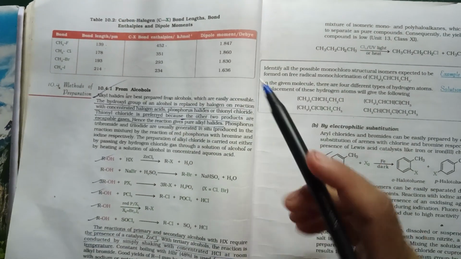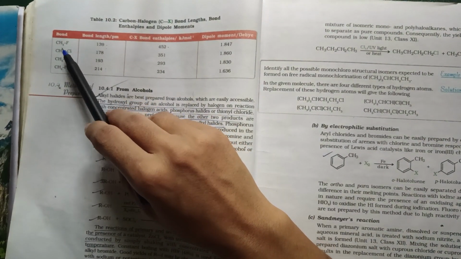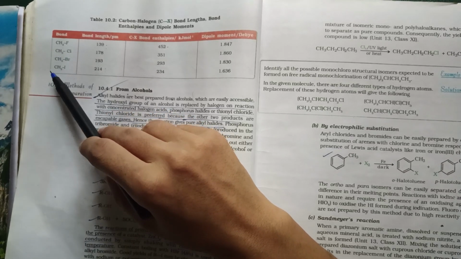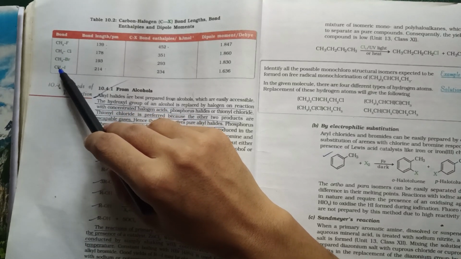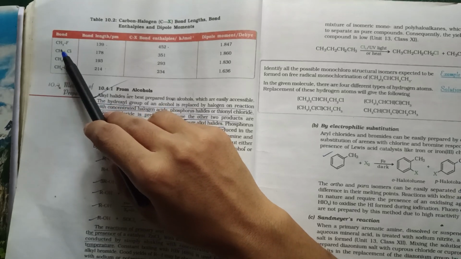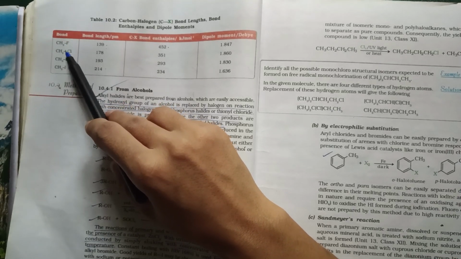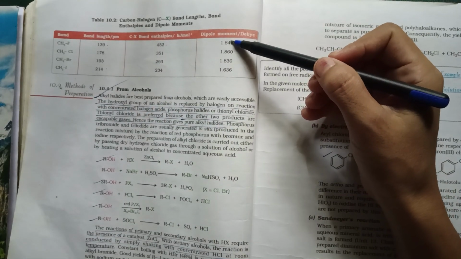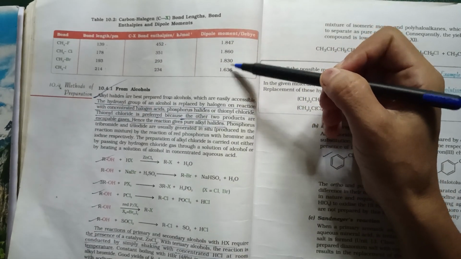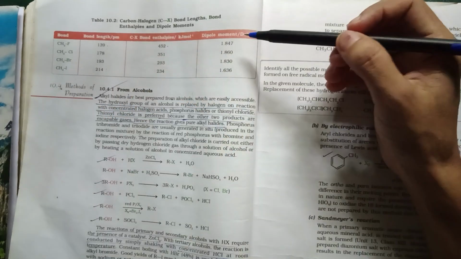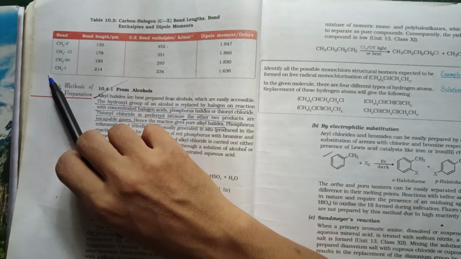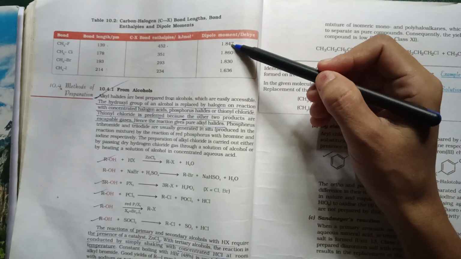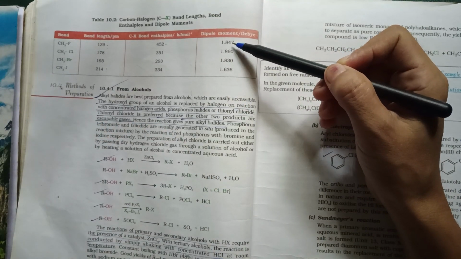Now talking about the dipole moment: the greater the electronegativity difference, the more electronegative the atom, the greater the dipole moment. Here, the most electronegative is fluorine. As we go down the group, electronegativity decreases, and the dipole moment also decreases because the electronegativity differences become smaller. But here there is some variation.